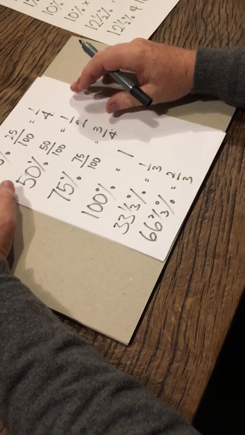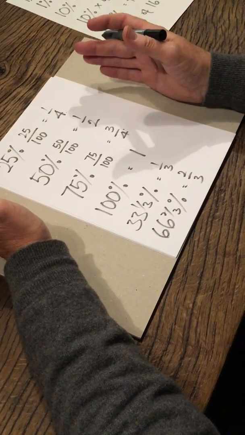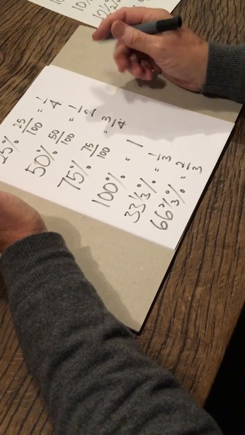And in the next clip on percentages, we're going to see how we apply this to finding percentages of amounts. And that's it.